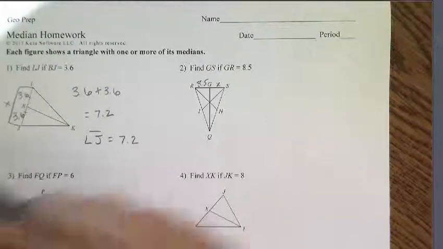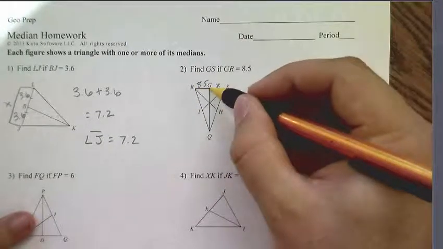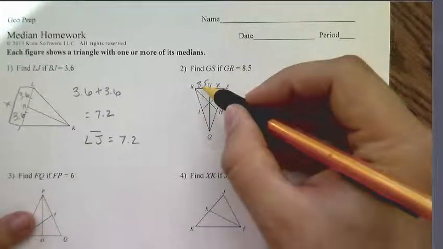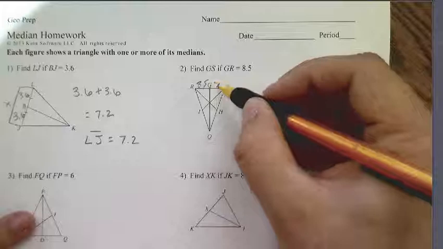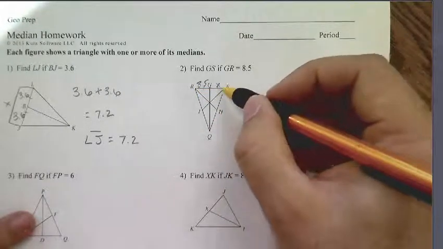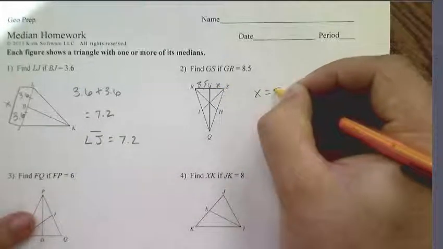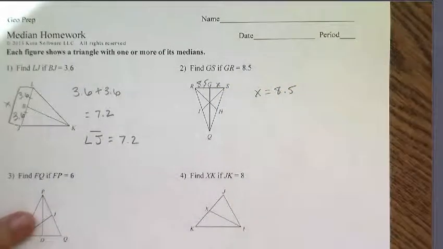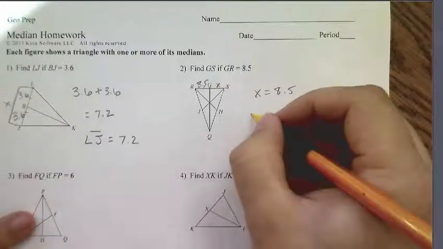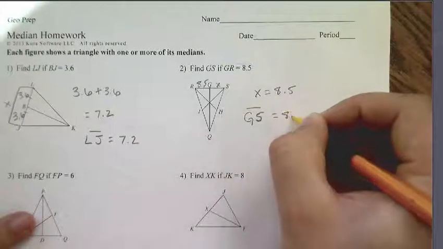Again, if this line is separating R to S, and this is our midpoint, 8.5 is going to be congruent on this side. So R to G is going to be congruent to S to G. So X is going to equal 8.5. How we would label that then? GS equals 8.5.